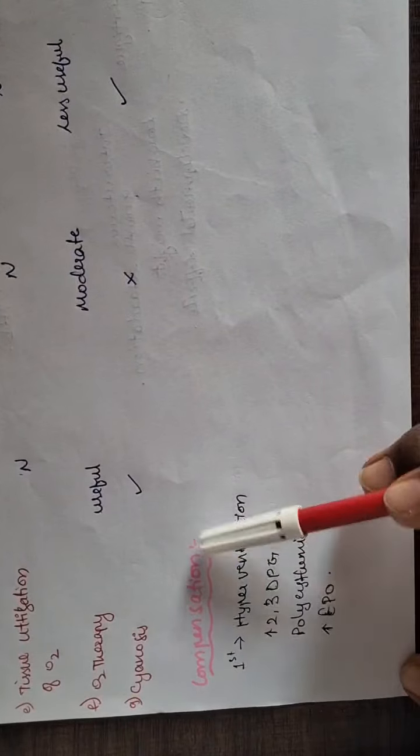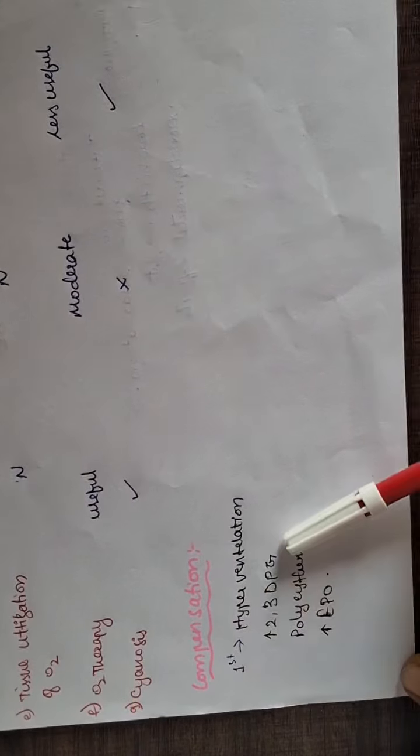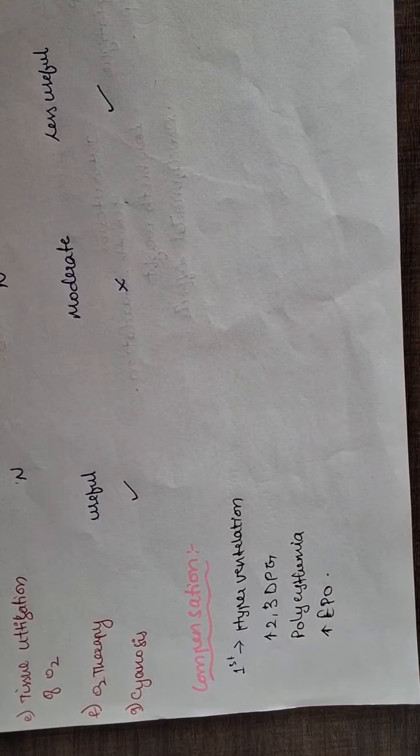Compensation in hypoxia may be seen by hyperventilation, increase in 2,3-DPG, polycythemia, and increased erythropoietin production. Then talking about oxygen therapy, it is very useful in hypoxic hypoxia, whereas it is not at all useful in histotoxic hypoxia.